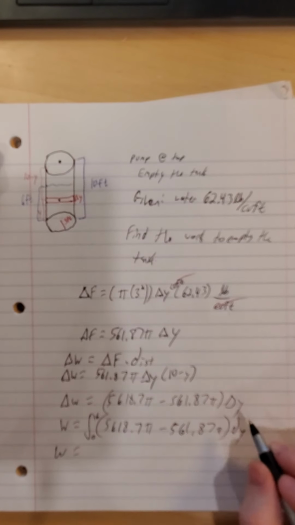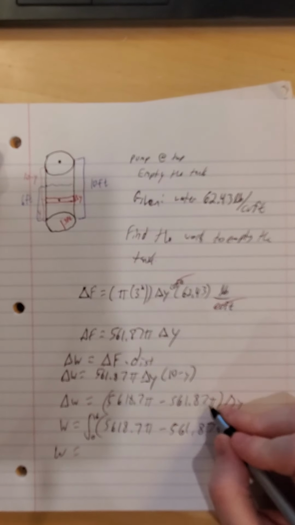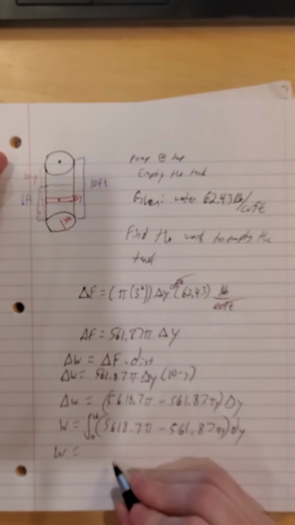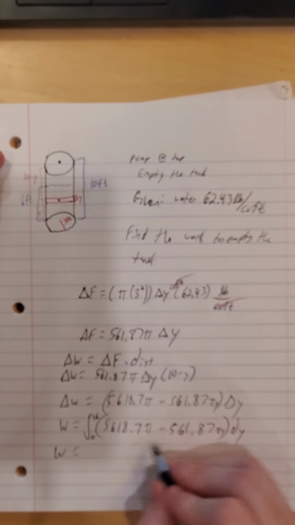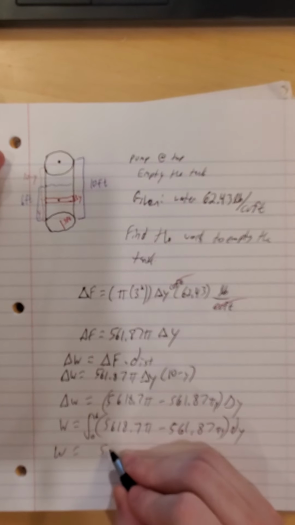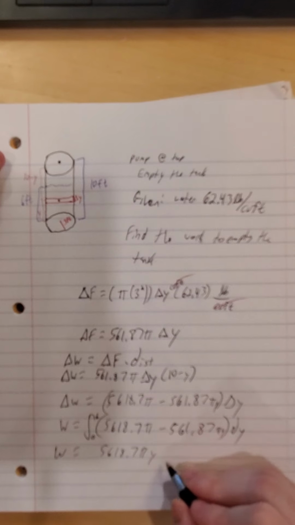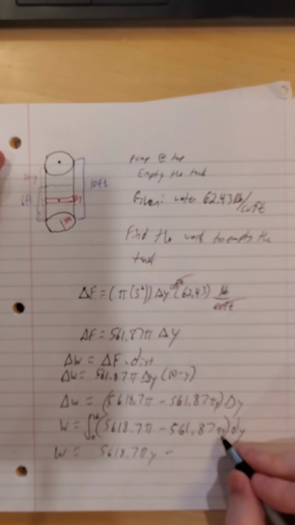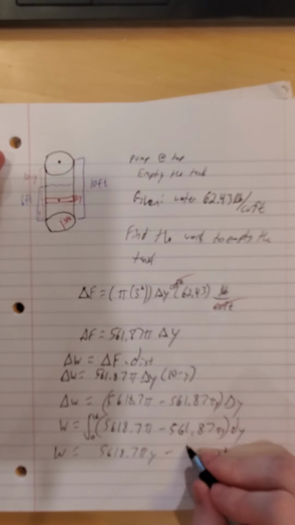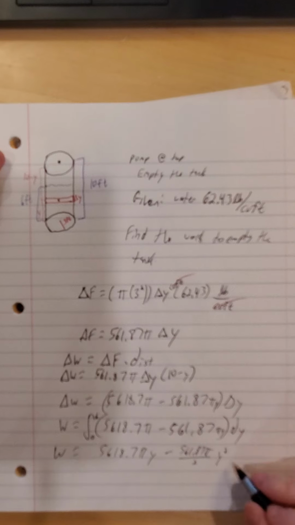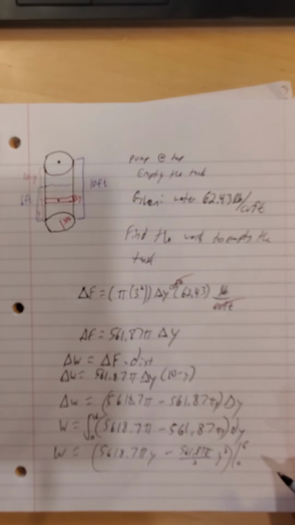And I lost my y along the way. My apologies. That's why it looked a little weird to me. Okay, antiderivative of a constant is the first power. So 5,618 and 7/10 pi times y. Antiderivative of y is y squared over 2. And we're evaluating this from 0 to 6.